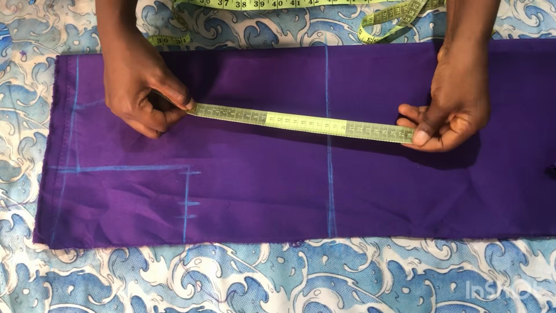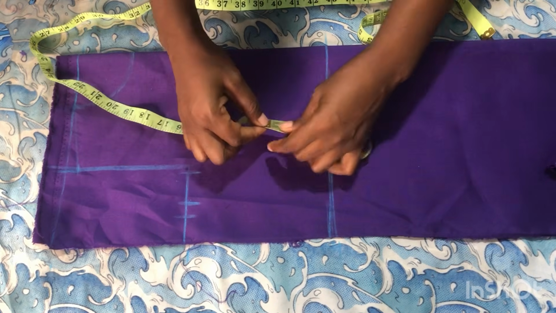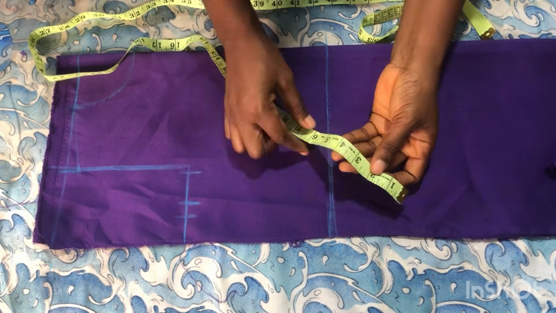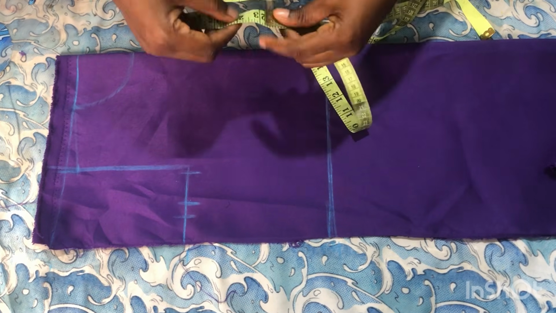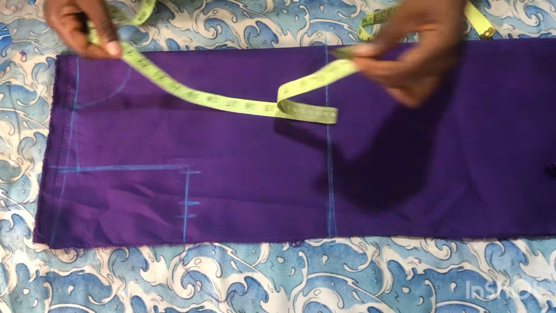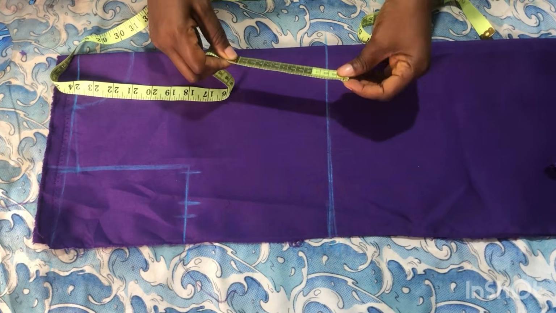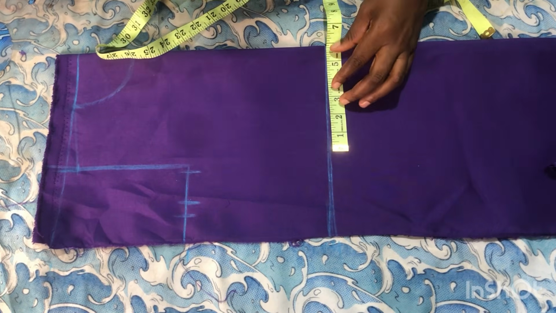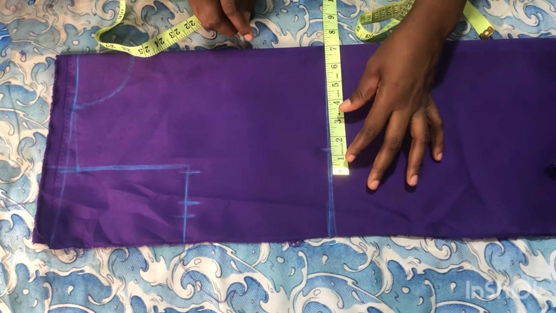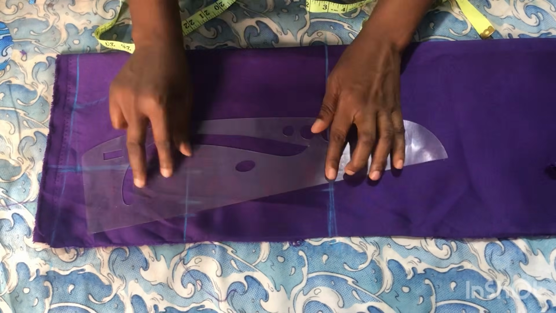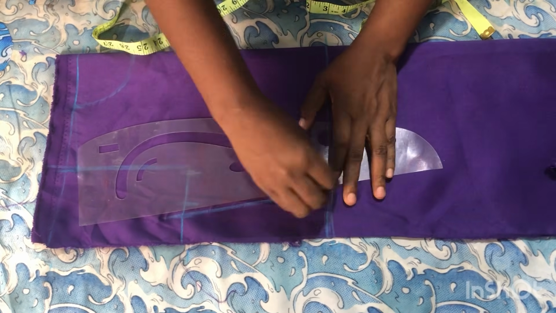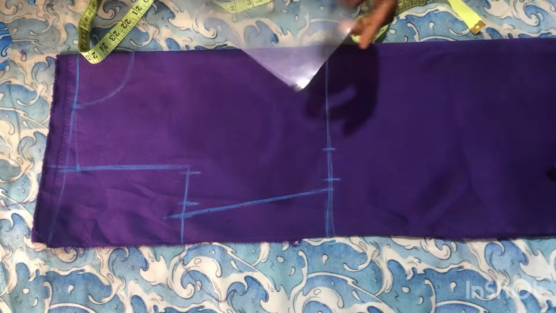So the waist measurement is 24. 24 divided by 2 is 12. 12 divided by 2 is 6. So I'm using my table to divide that, as you can see. It's easier if you use your table so you get an accurate measurement. So I'm using 6 inches, and I'm also adding 1.5 inches for sewing allowance, and then half an inch for ease. And I'm going to join the lines together.